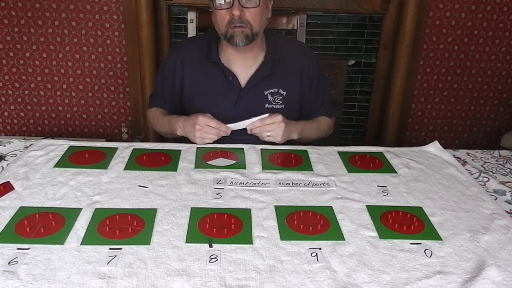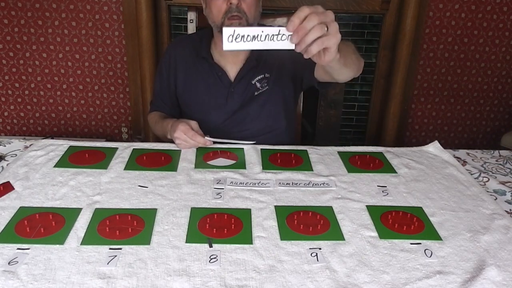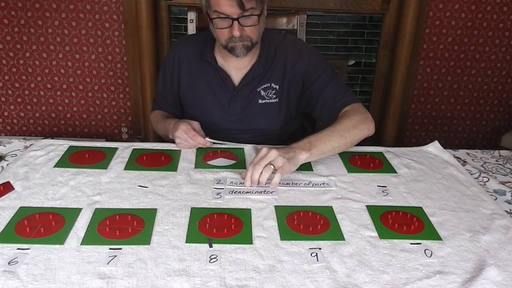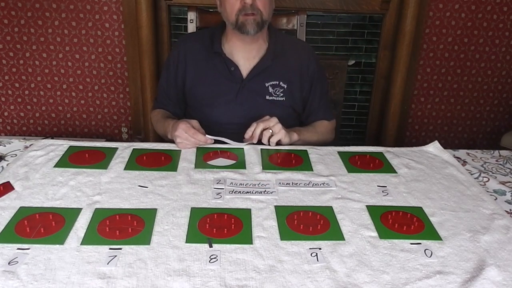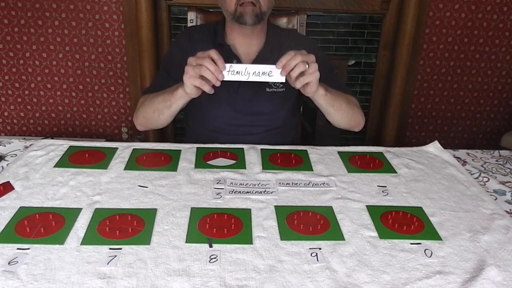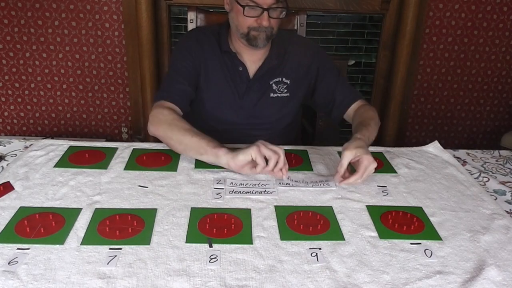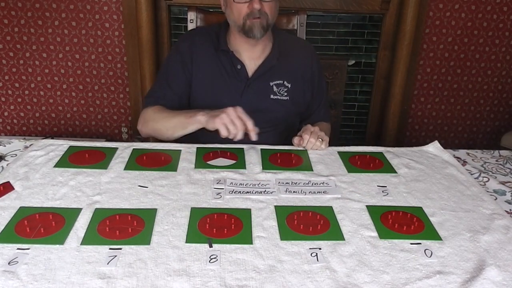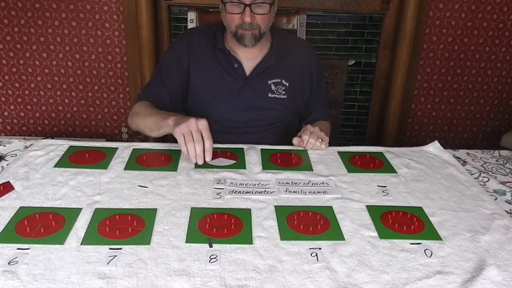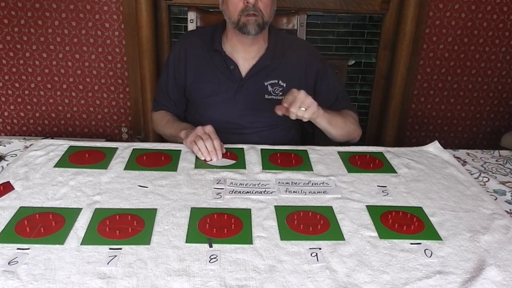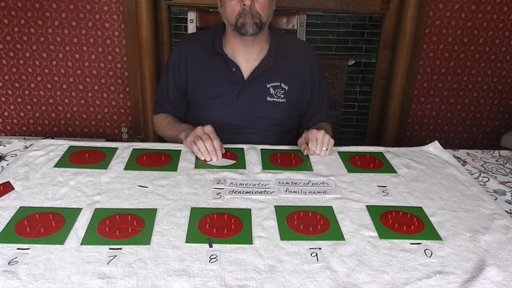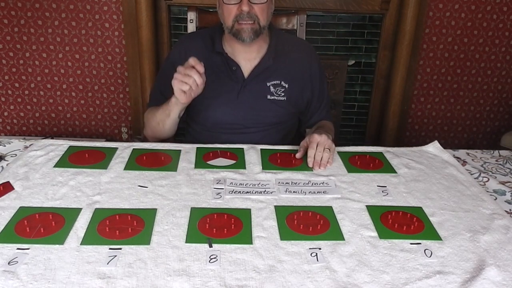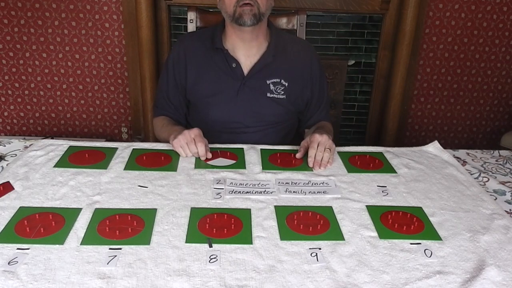The bottom number, denominator. The bottom number of the fraction is the denominator, and that's your family name. Top number, numerator, number of parts. Bottom number, denominator, the family name. That's it. And remember, fractions equal parts.